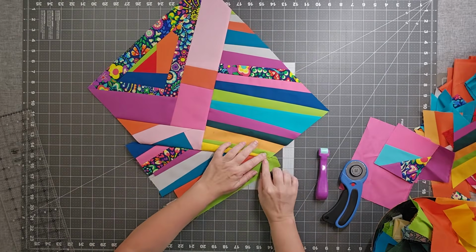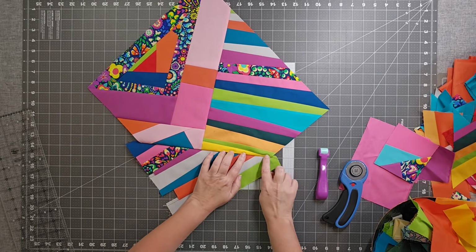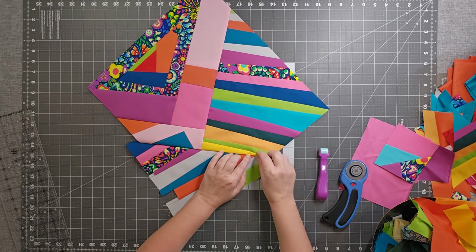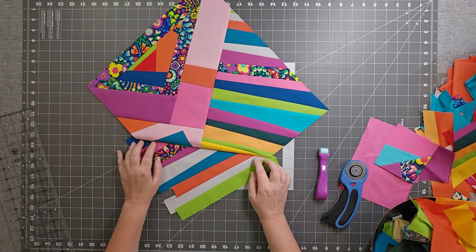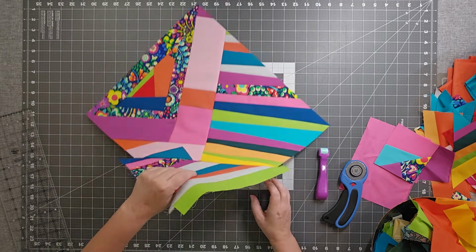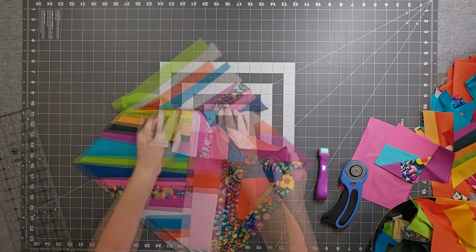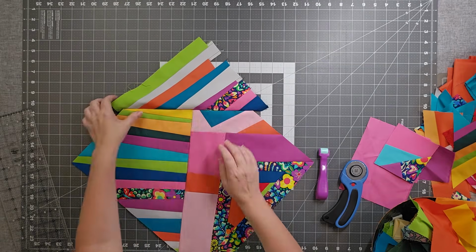What I want you to notice right here, I made that decision to push this to this side, but this is getting quite weird here. There's this big point here, and I have to decide, would it actually be better to flip it the other way? So I'm going to test it. So let's flip it around the other way and see what happens. And that's got way too much bulk. I can just feel it. It's just fat right there.